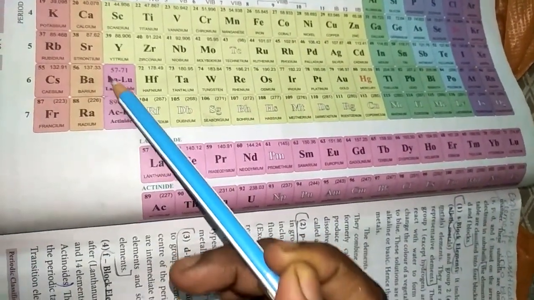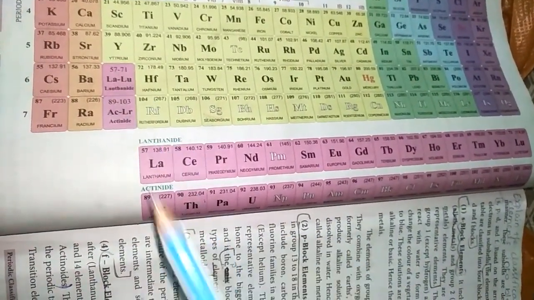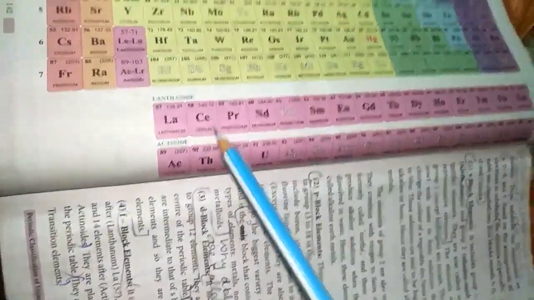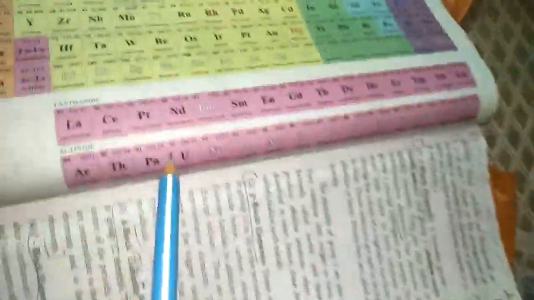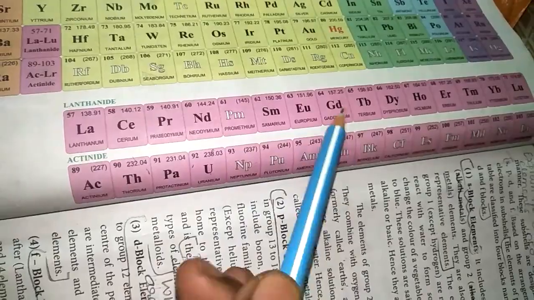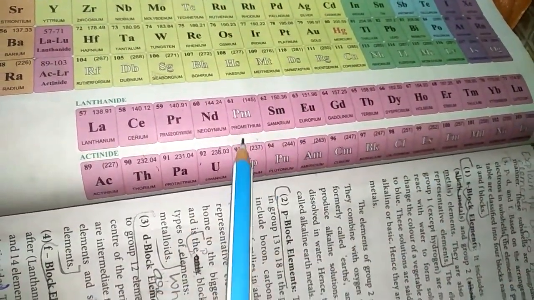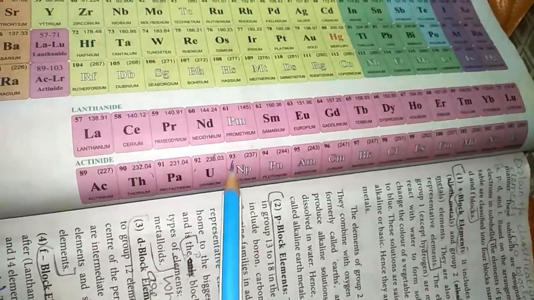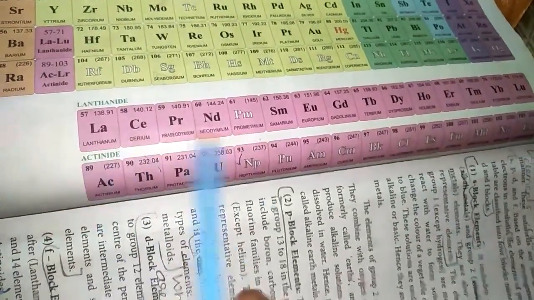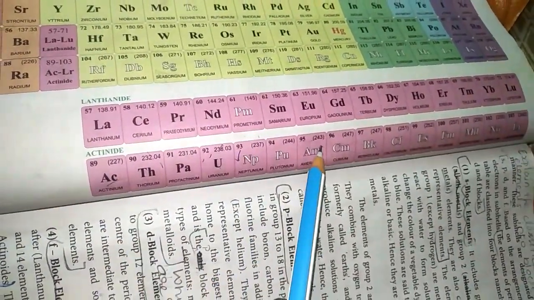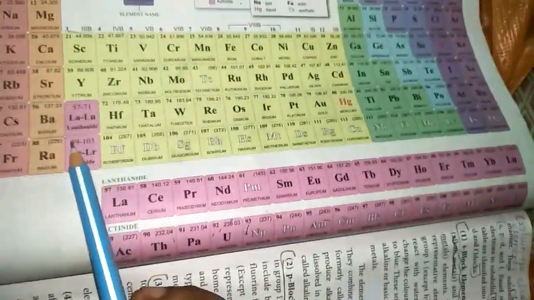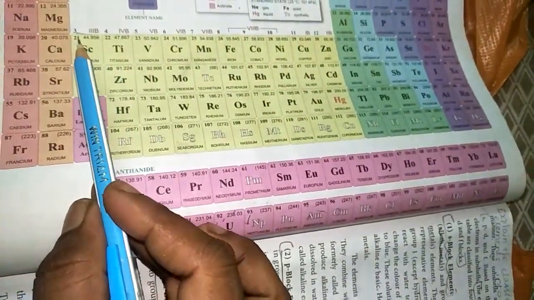So he cut these elements and kept them down, and these 2 groups have some similar properties. They are radioactive elements. These elements emit alpha, beta and gamma rays, so these are highly radioactive elements. So these 2 have the similarity. The first group is lanthanides, next one is actinides. And actually it should be present in between 3 to 12.